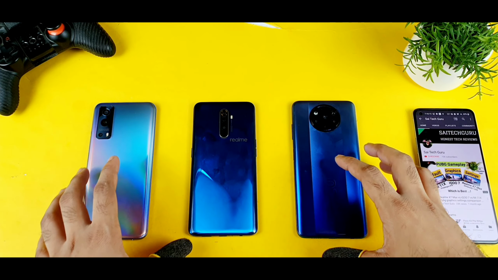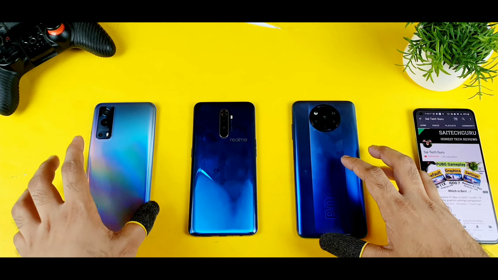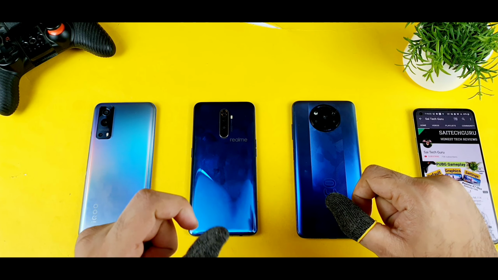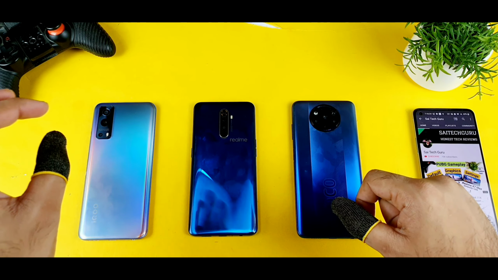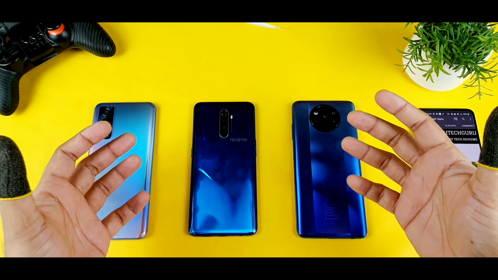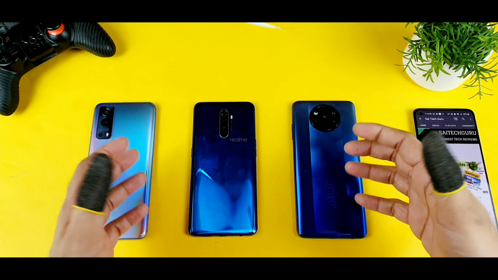In today's video, I'm going to talk about the default Battlegrounds Mobile gameplay settings which are available in all three smartphones which I got right now. This is a question which I always get, friends. What are the default graphics in the iQOO Z3? What are the default graphics in the Poco X3 Pro? I thought of making a video which includes all these phones together, so you'll get a clear idea.